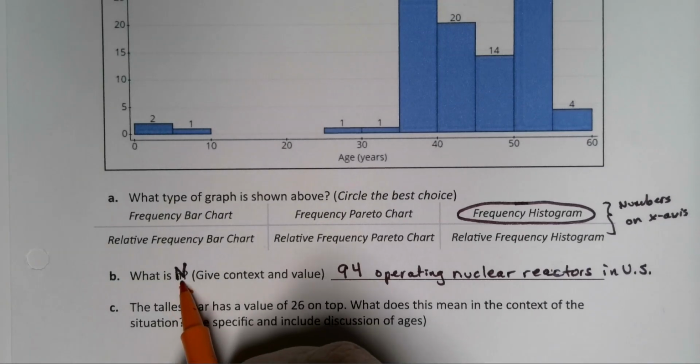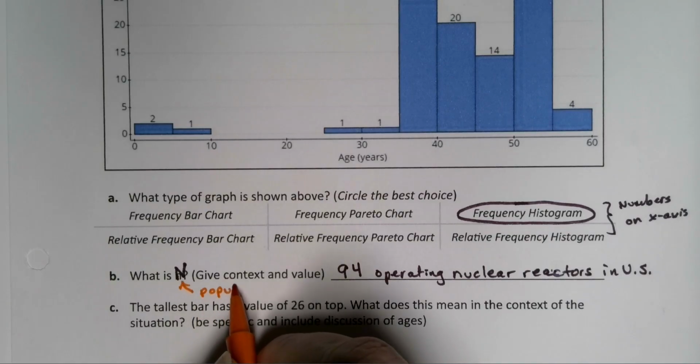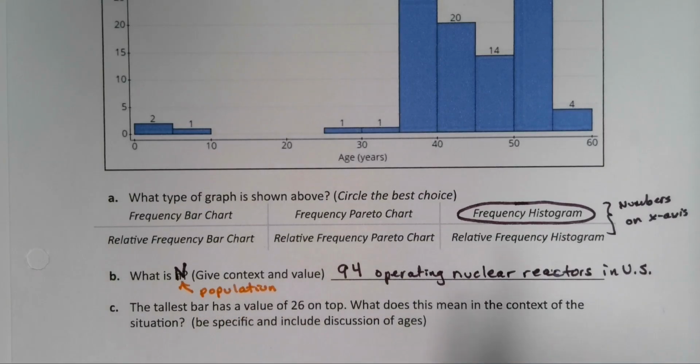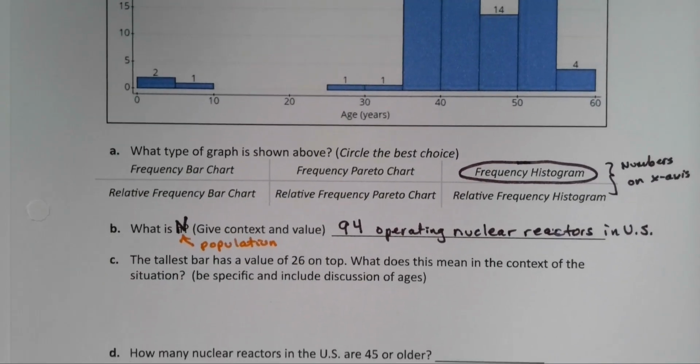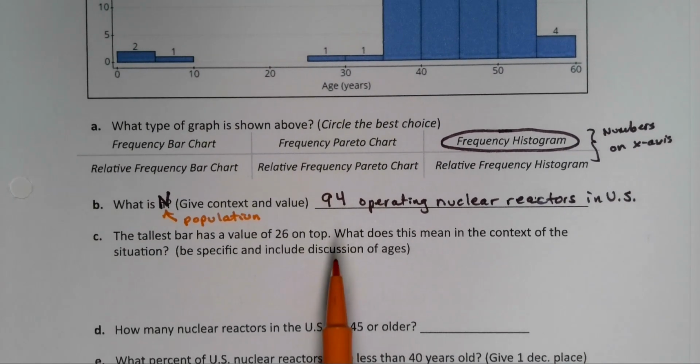We would treat all the nuclear reactors in the US as their own population because each country has its own rules and regulations regarding nuclear reactors. We can make those comparisons, but it would be very common to just be interested in our own country and our own nuclear reactors. So I'm going to change this. This is a population.